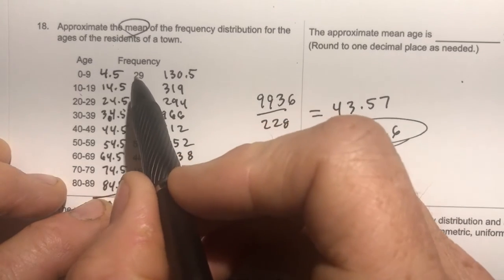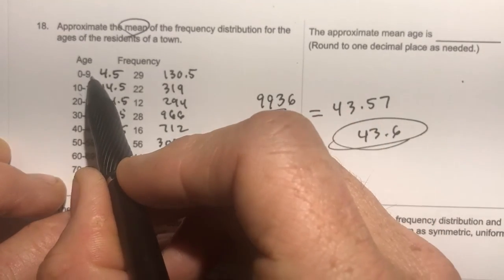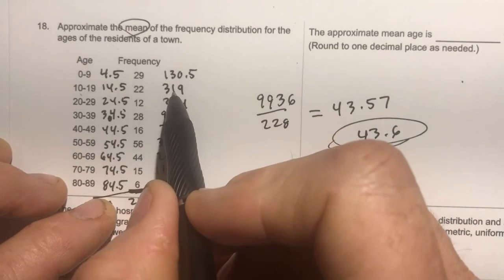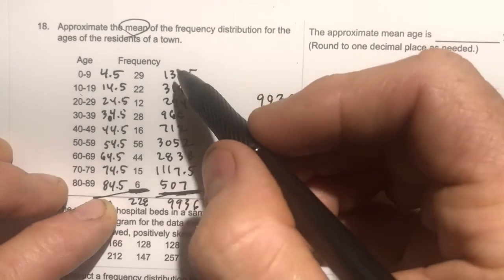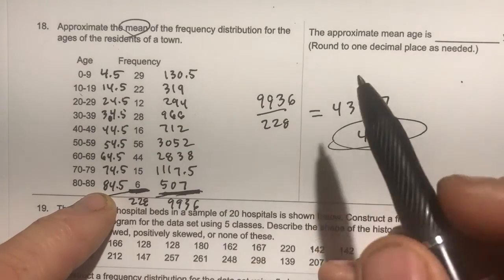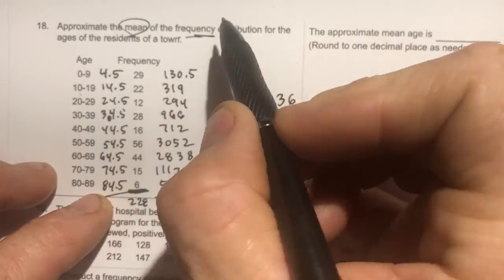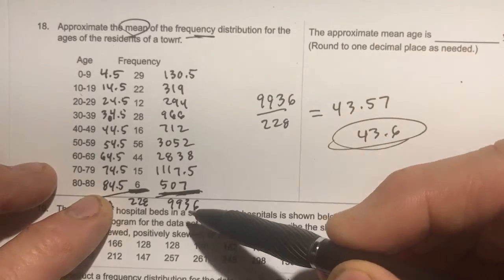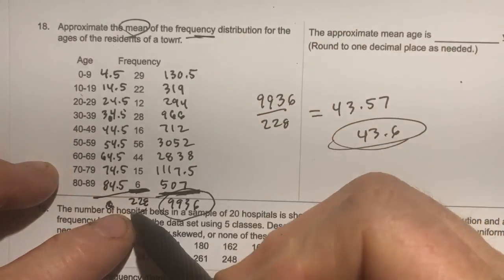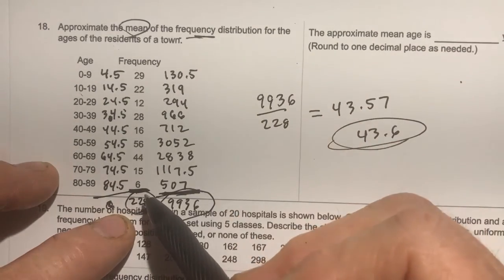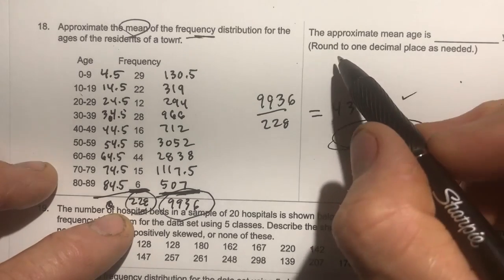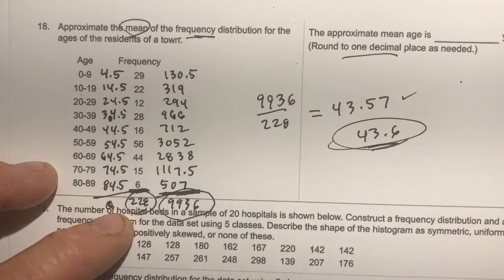And I have to take my midpoint times my frequency. So there's 29 of these, so 29 times 4.5 is this. 22 times 14.5 is this, and so on. So I got all these numbers when I do my frequency times my midpoint. To find the mean of the frequency, I add all these up, and I got 9936, and I add up my total frequency. There's a total of 228 of these, and I divide those, and that's my approximate mean. It says round to 1 decimal place, so 43.6.